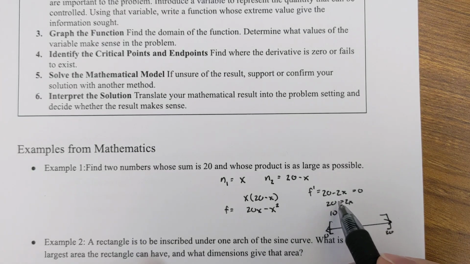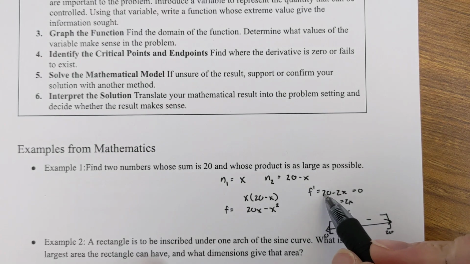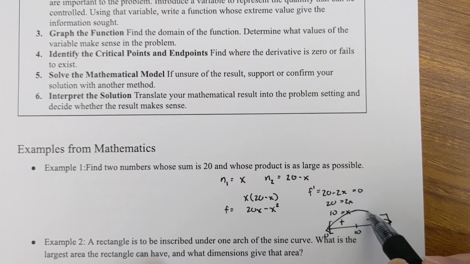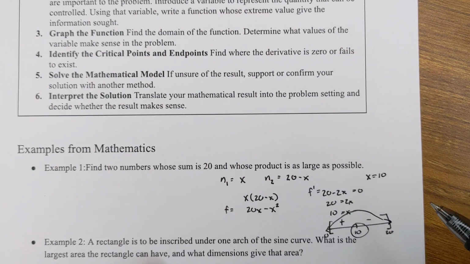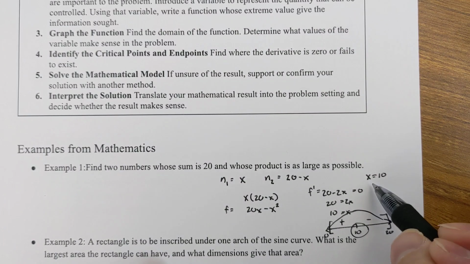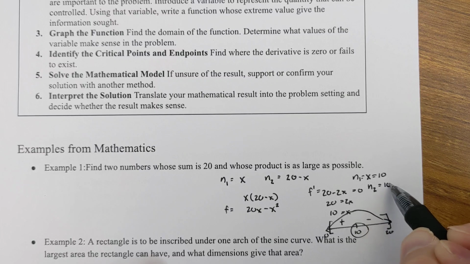If I plug 5 into my derivative, I get a positive number. If I plug like 15 in, I get a negative number. So that means this product rises and then falls. So at x equals 10, I have a maximum value. And if the first number is 10, so this is my n1, n2 is also going to be 10.